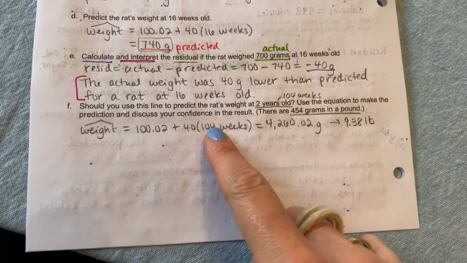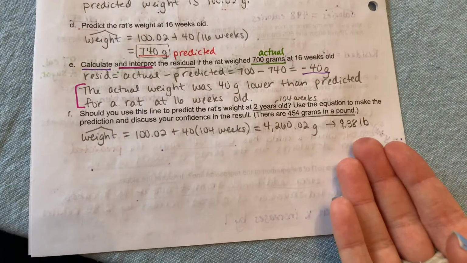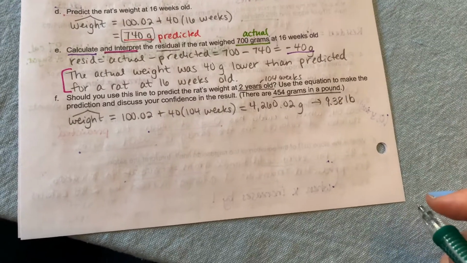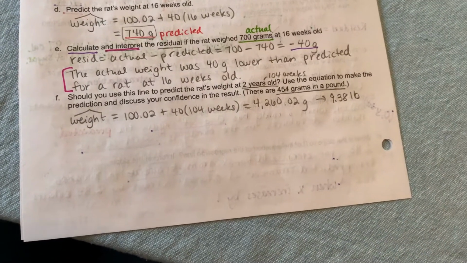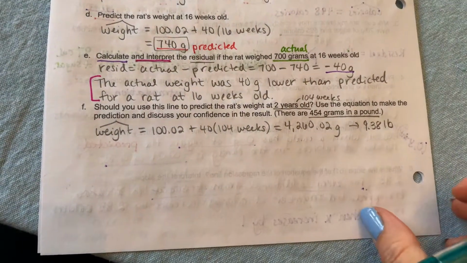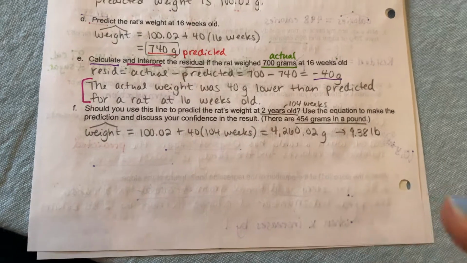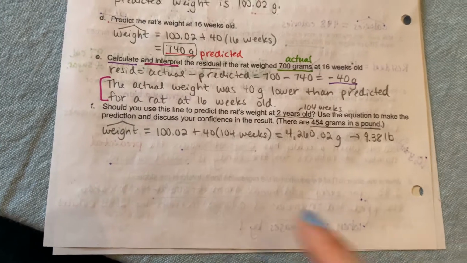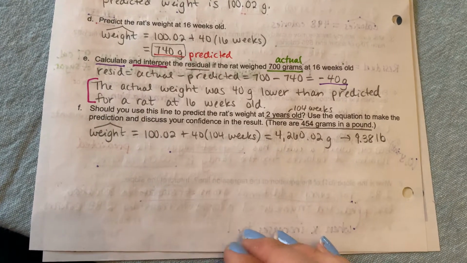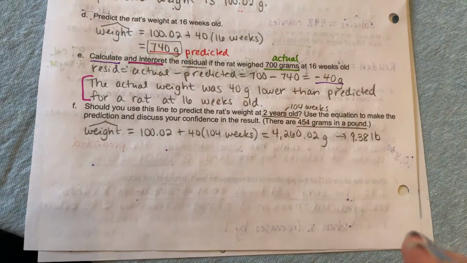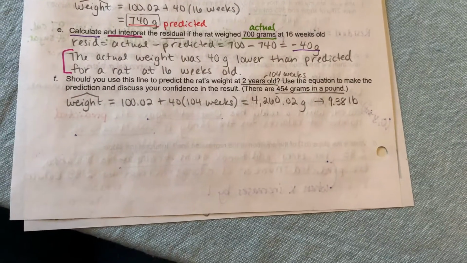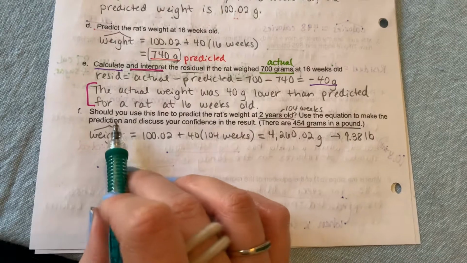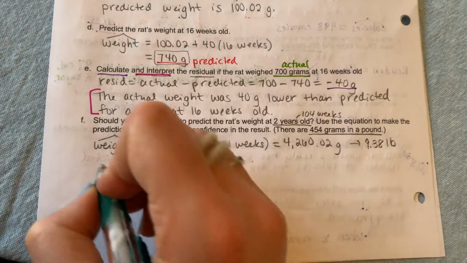So it says discuss your confidence in the result. Why is this so large? Well, we're assuming that the rat follows the pattern after that first 25 weeks. Now, 25 weeks is only about 6 months, right? It's like half the year. So we expect the rat to grow for a considerable amount of time and then stop growing, right? It becomes an adult rat, just like adult humans, and they stop getting bigger and bigger. So this regression line does not account for that. It only goes up to the first 25 weeks. 104 weeks is way beyond that. So this is extrapolation. Okay, so we want to discuss our confidence in the result. And it says, should you use this line to predict the rat's weight?